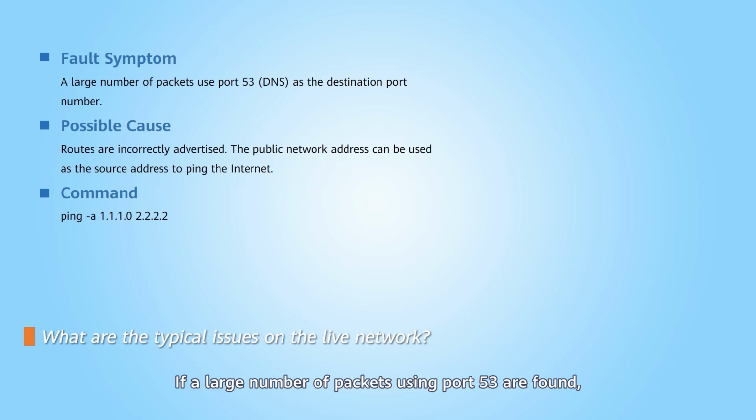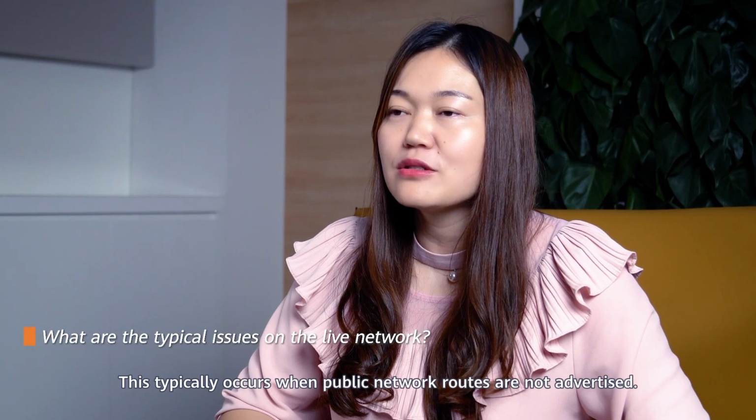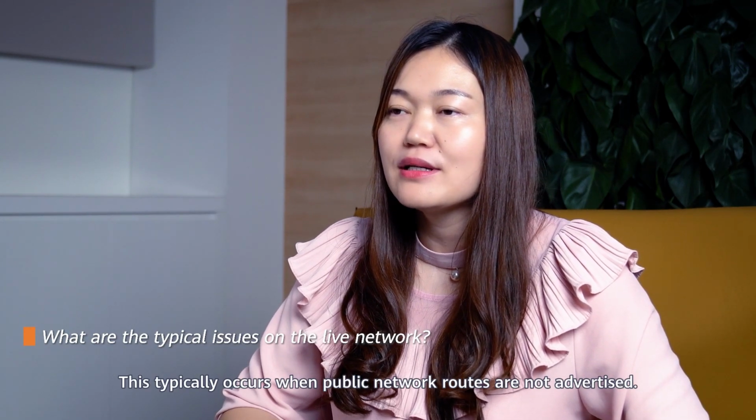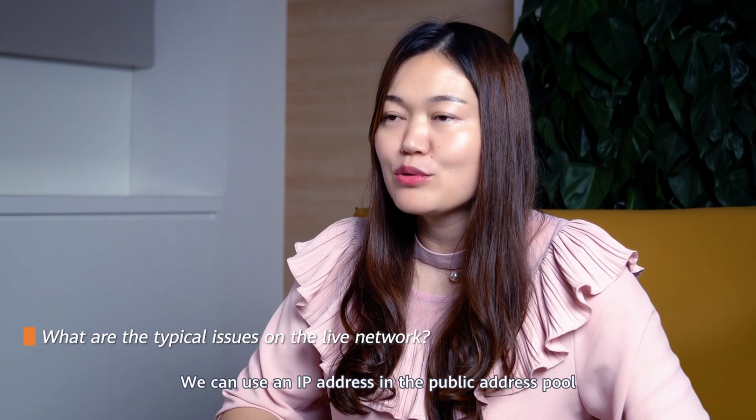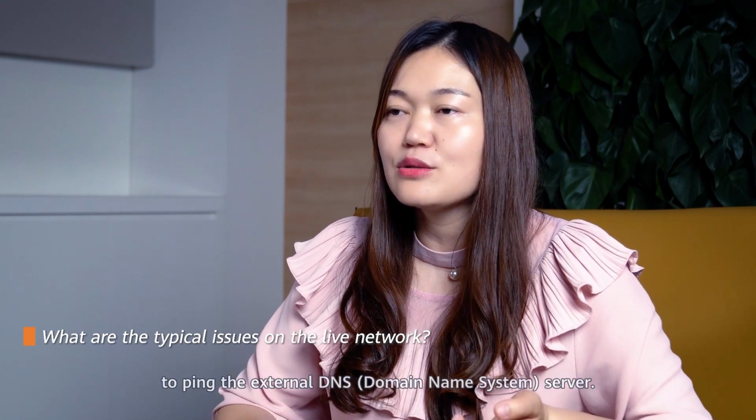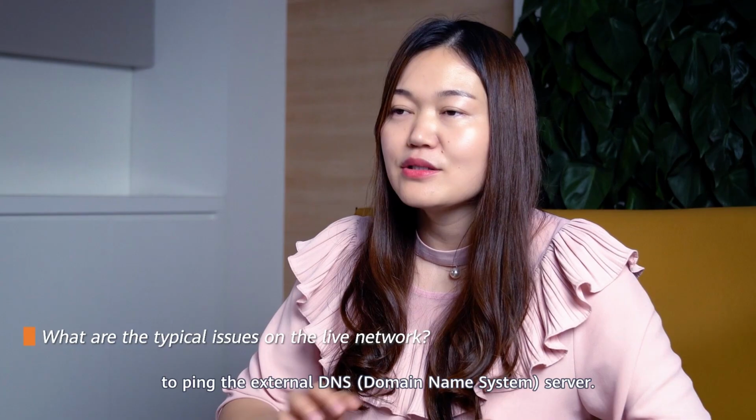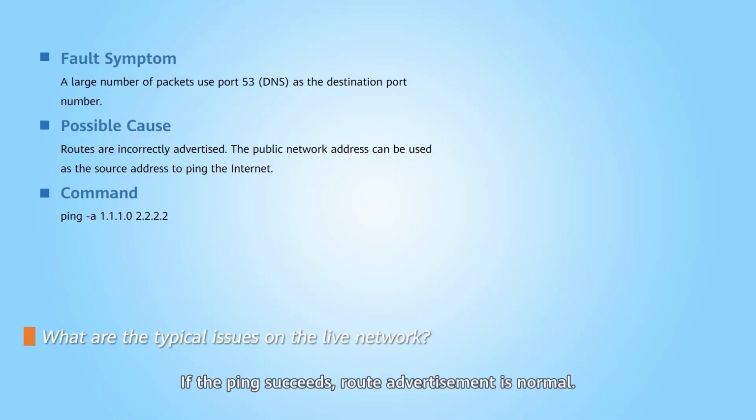If a large number of packets using port 53 are found, it means the DNS server is not responding. This typically occurs when public network routes are not advertised. We can use an IP address in the public address pool to ping the external DNS domain name system server. If the ping succeeds, route advertisement is normal. If the ping fails, we should check the routes.